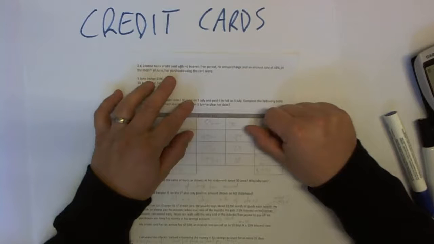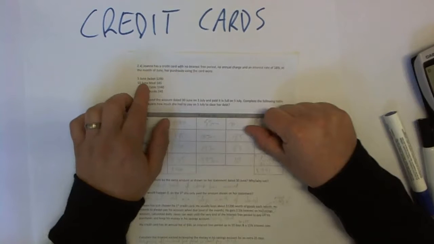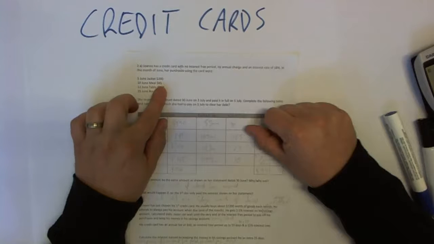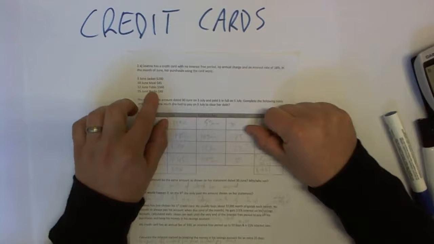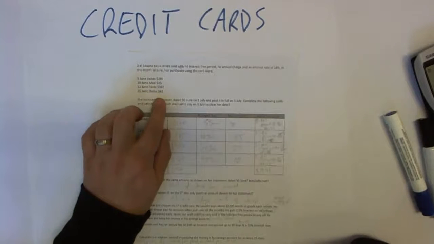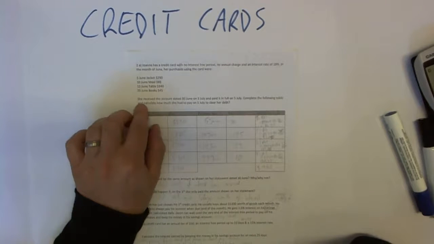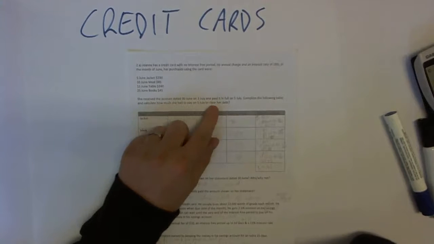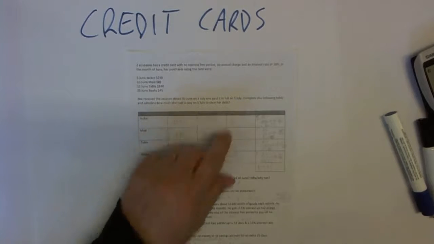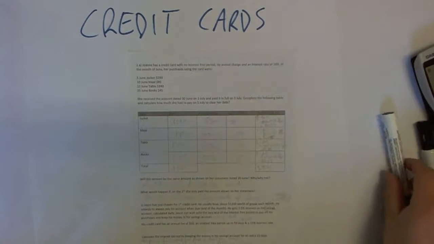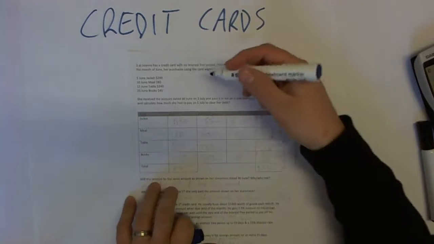In the month of June, her purchases using the card were 5th of June, a jacket for $290, 10th of June, a meal for $85, 12th of June, a table for $340, and 25th of June, books for $45. She received the account dated 30th of June on 3rd of July, and she paid it in full on 5th of July. Complete the following table and calculate how much she had to pay on 5th of July to clear her debt.